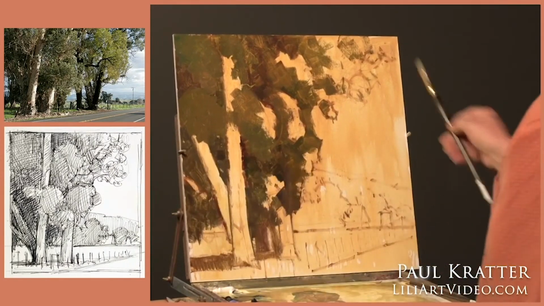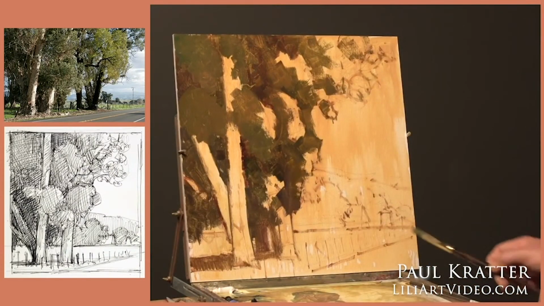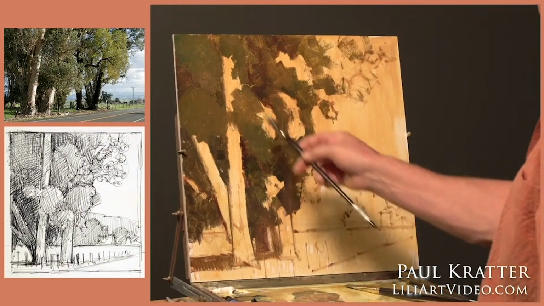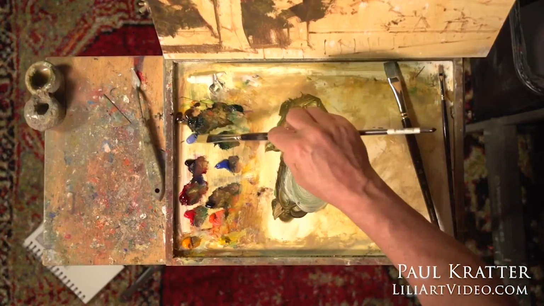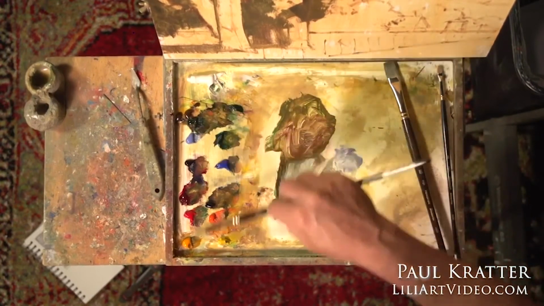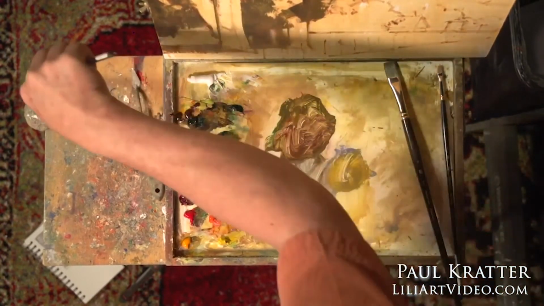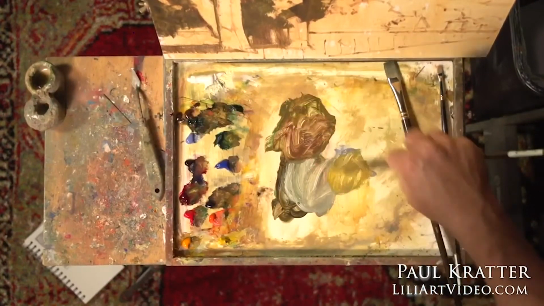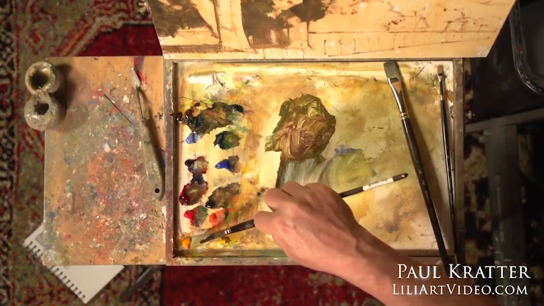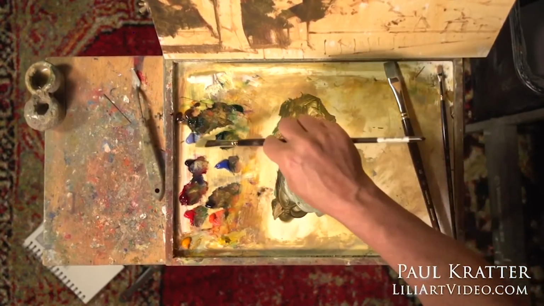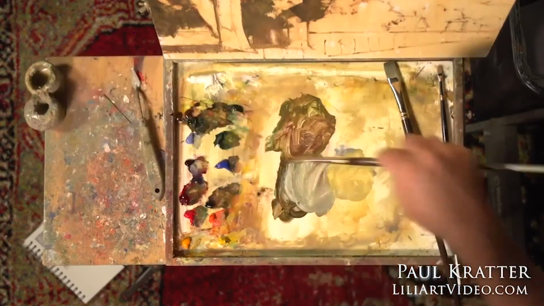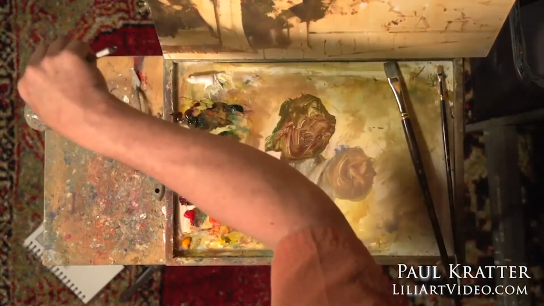All right, that's the main shadow area of this great big eucalyptus tree. Let's block in the shadow shape of the main trunks of this eucalyptus. I'm using a little bit of purple, a little bit of India yellow orange. I want a warmish light side or shadow side to this tree.